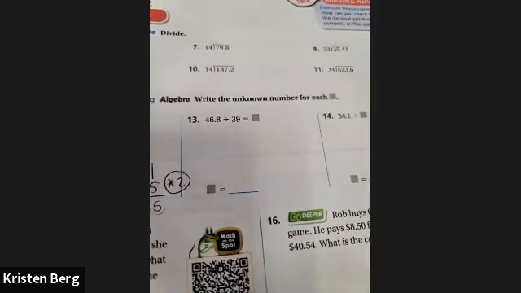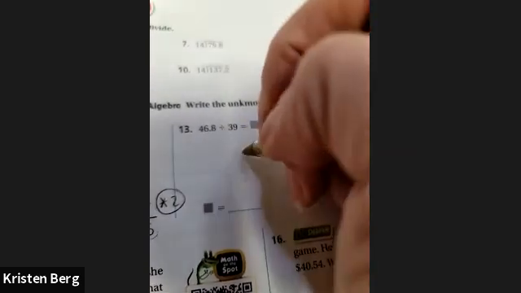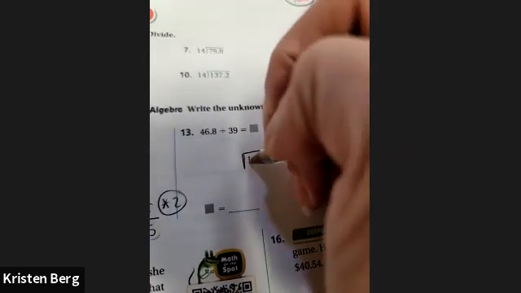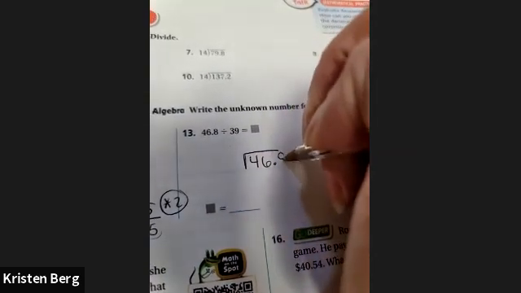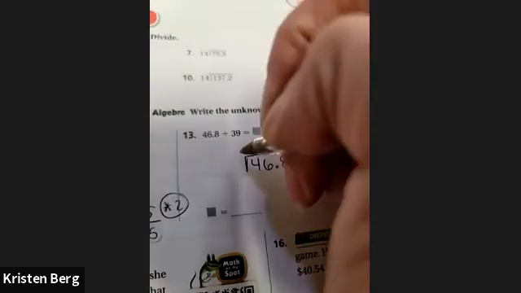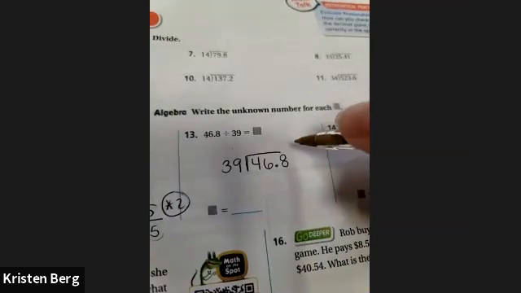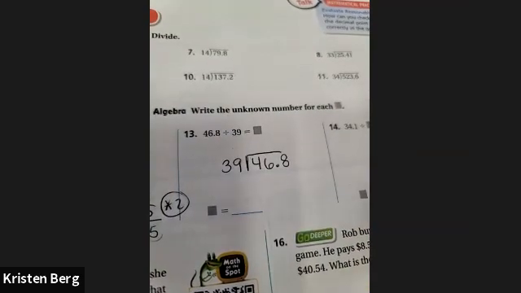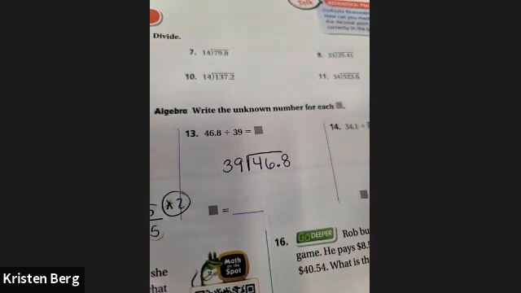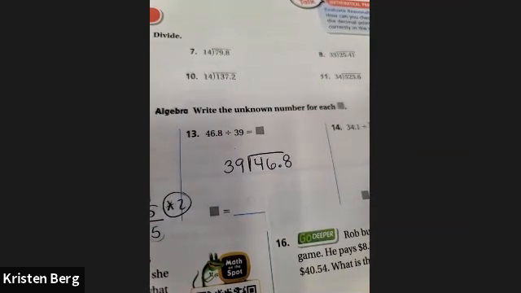This one, in order to do this, it is going ahead and putting this in, and then it's saying divided by 39. So now you're just finding your quotient. So I'm going to say to pause this and try this one on your own and see what you get.